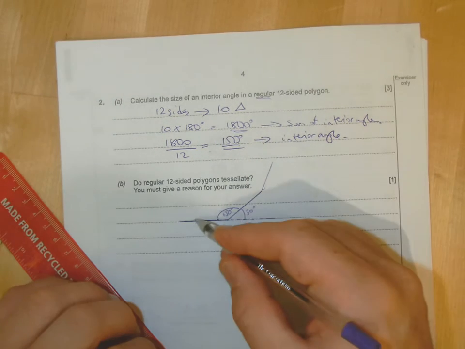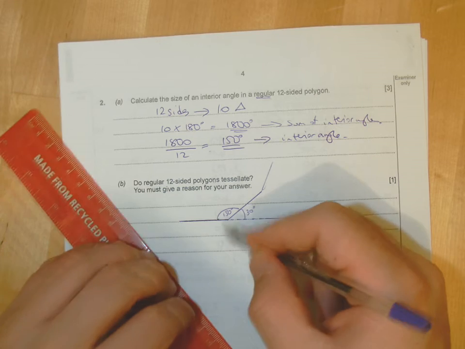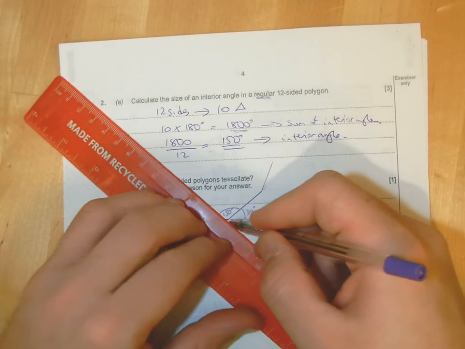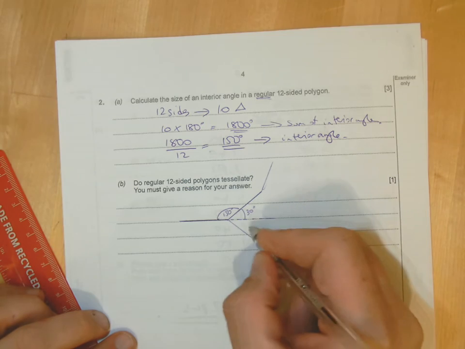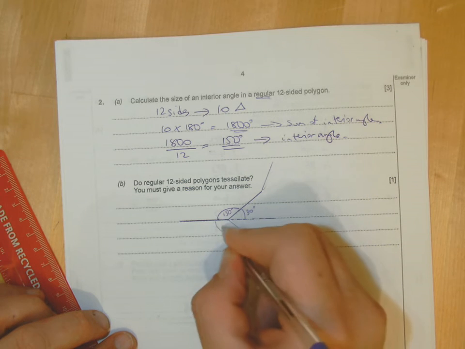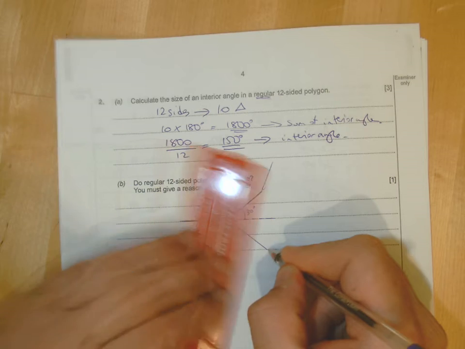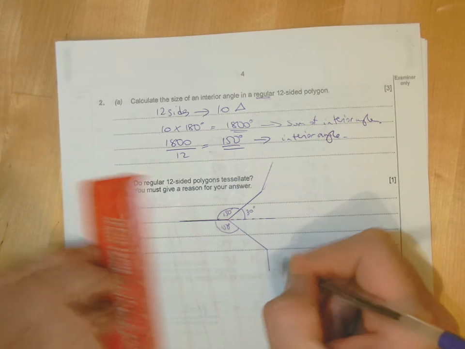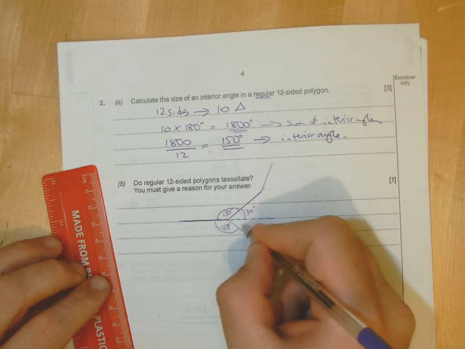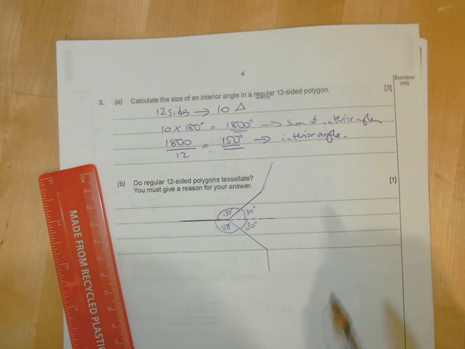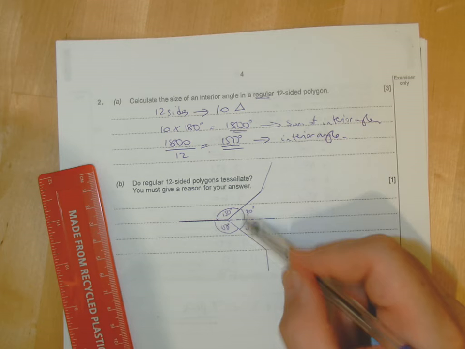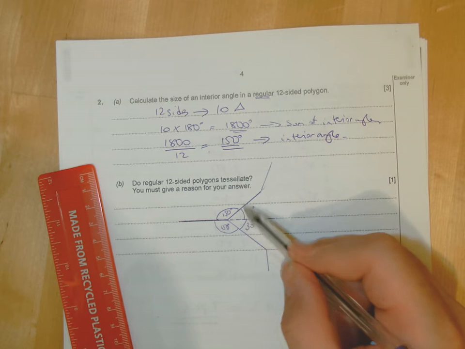It would keep going round like this, and I'd have another exterior angle here, which would be the interior angle of this second tile. The exterior angle there would also be 30 degrees. Now these two angles formed here give me 60 degrees.